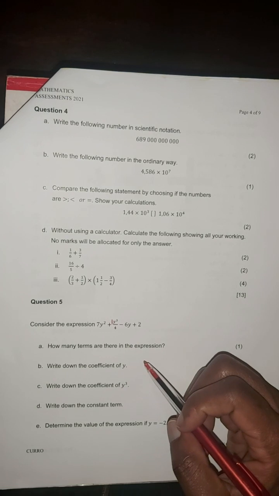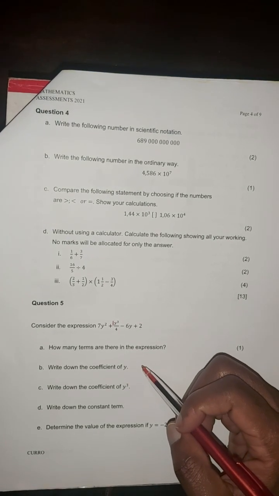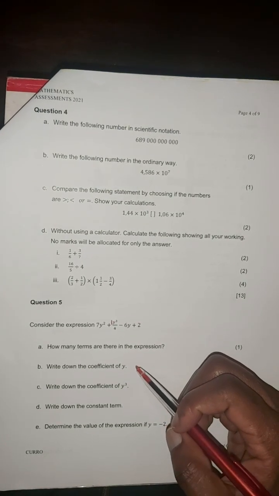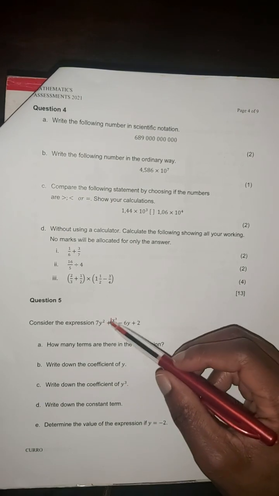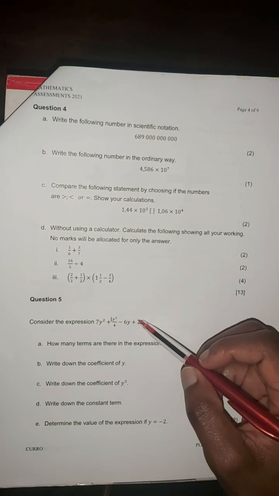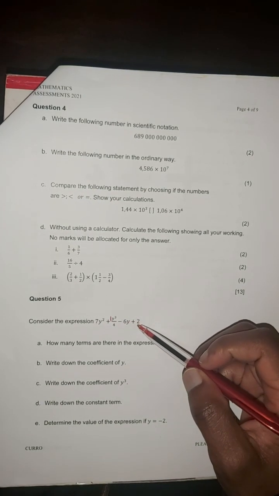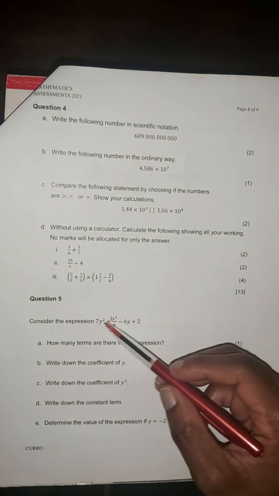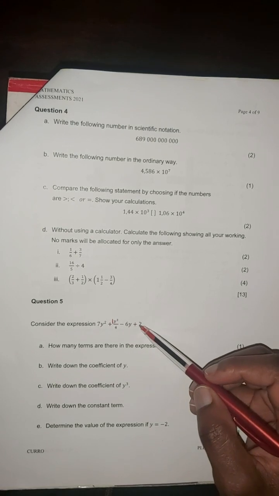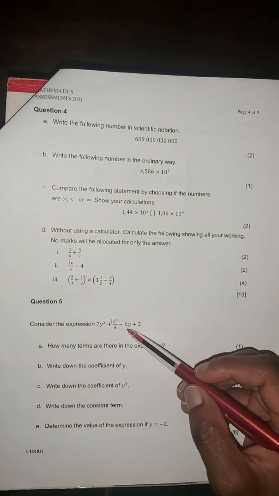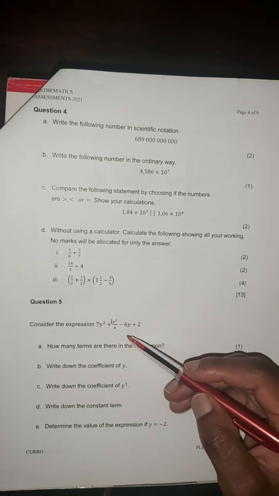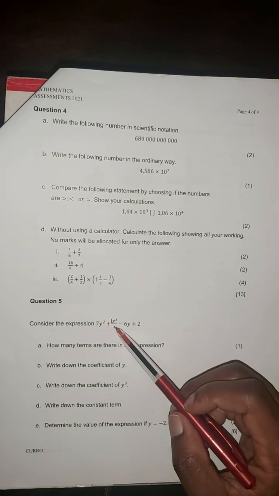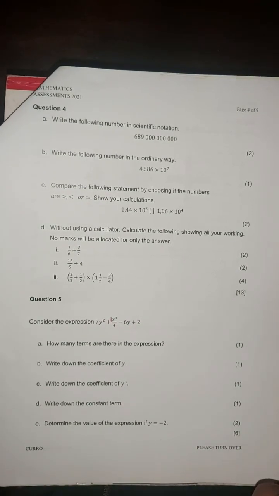Remember I said that terms are supposed to be separated by signs, and terms are made up by what is on your expression. So all of this information here makes up your terms, and your terms are separated by signs. So we'll count in between those signs to find out how many terms we actually have.